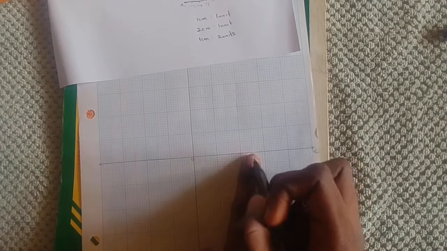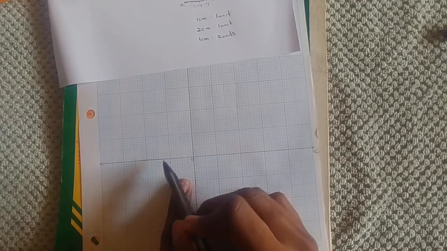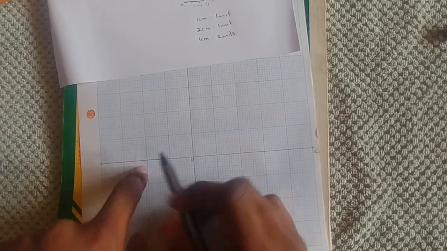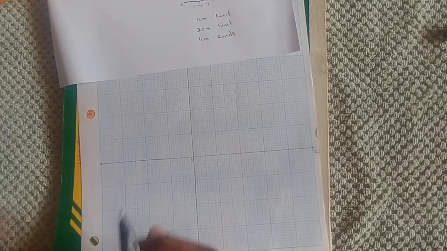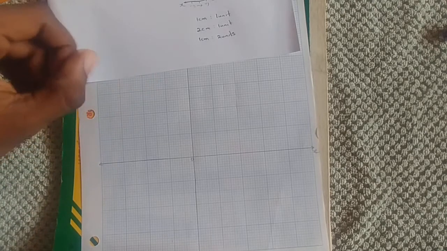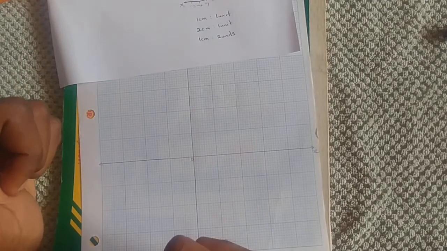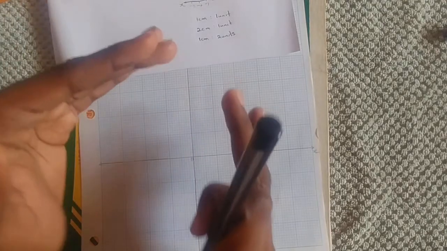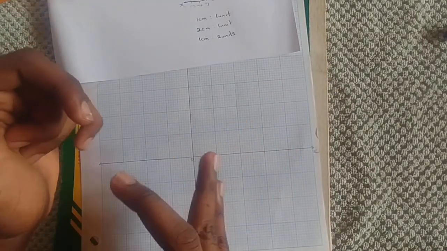Our graph stops here. The negative ones, negative 1, negative 2, negative 3, negative 4. The graph stops there. Now this is not ideal because we need to draw a graph to represent a wide range of values. We need to draw the graph such that it takes up as much space as possible. We don't want to waste graph.